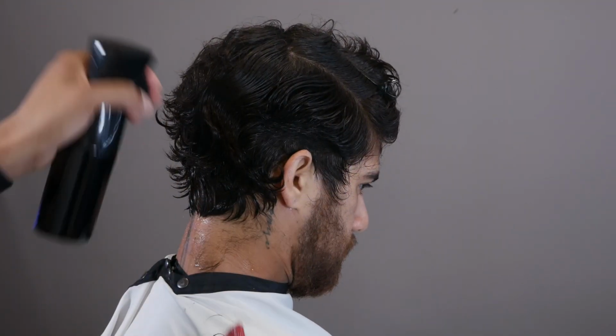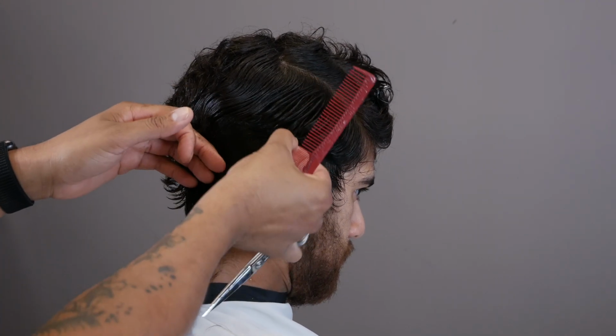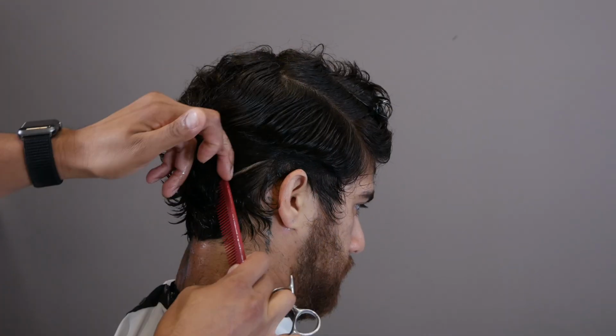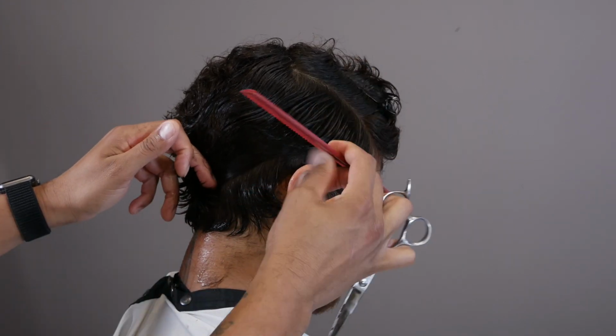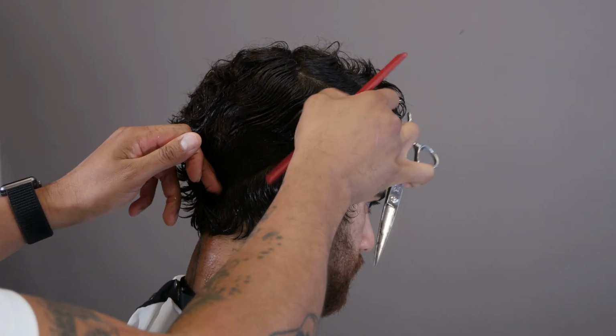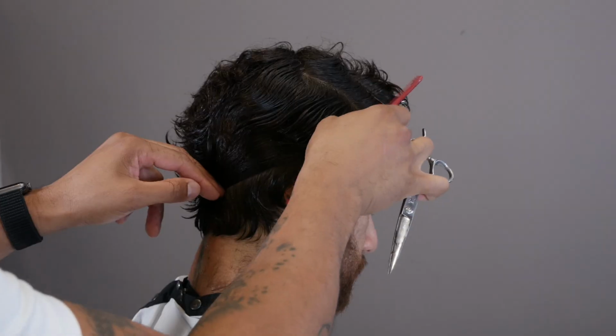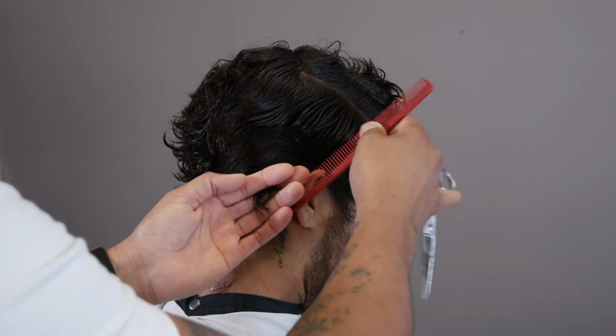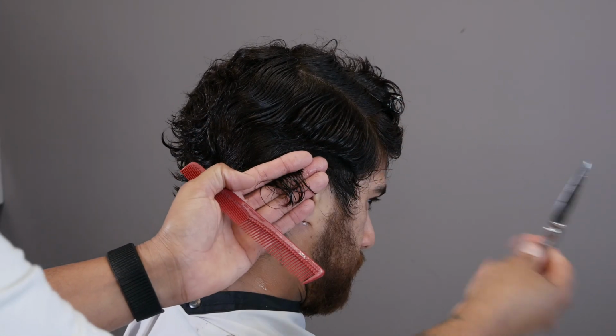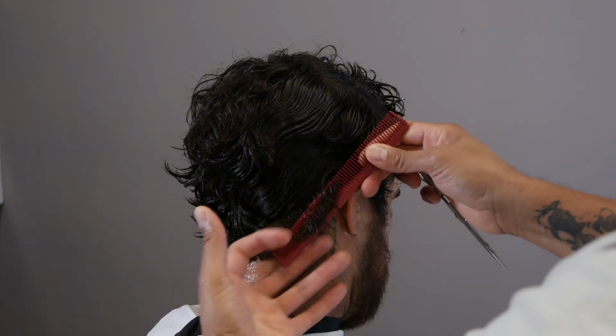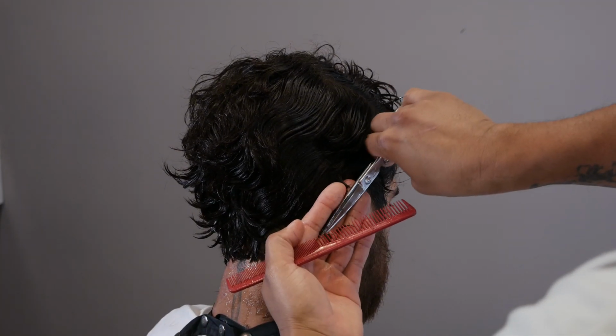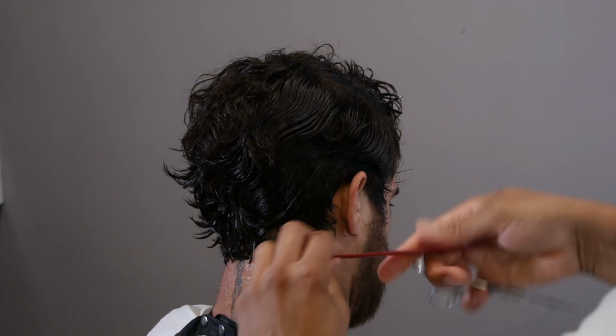So now I'm going to spray some water. Remember, I got my length here from my first section. That is where I take my guide. Now I flip my comb. I'm scooping with this side of the comb so I'll be able to catch my guide. As you can see, my guide is right there. So now I want to maintain this area a little bit longer, so I'm bringing everything out in square.